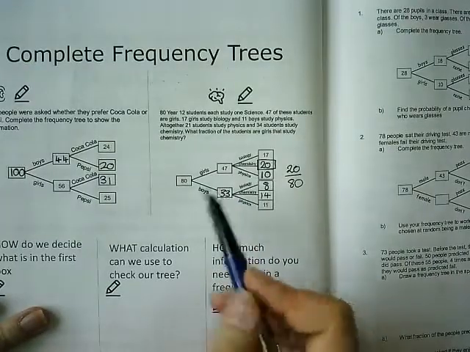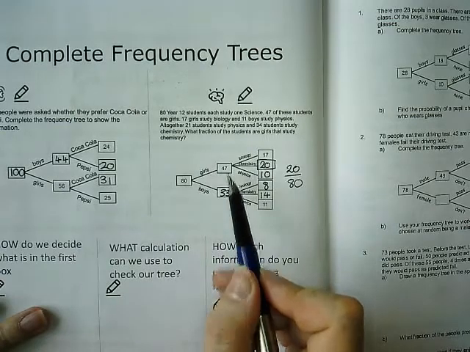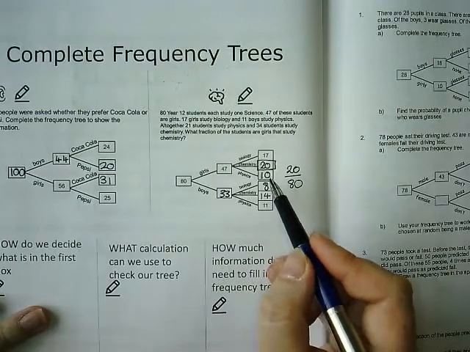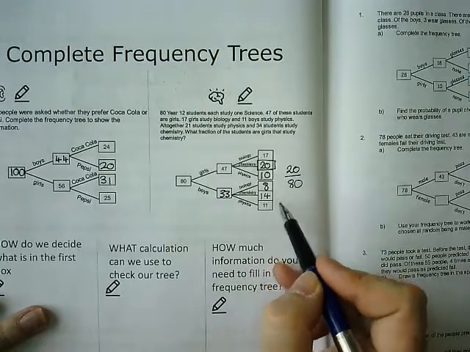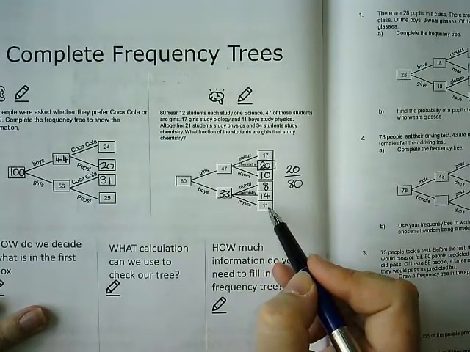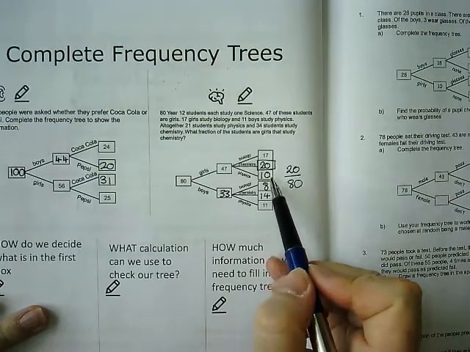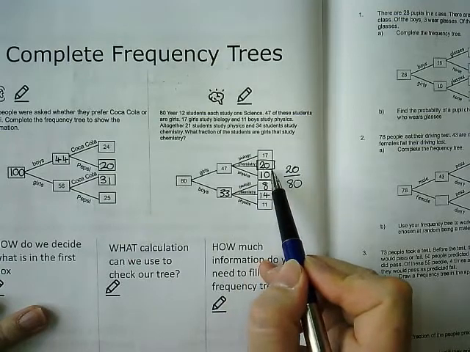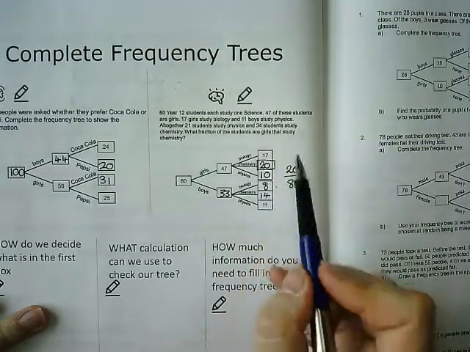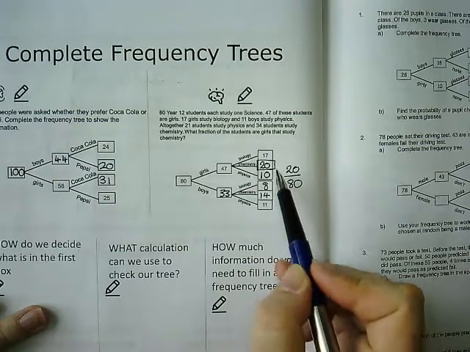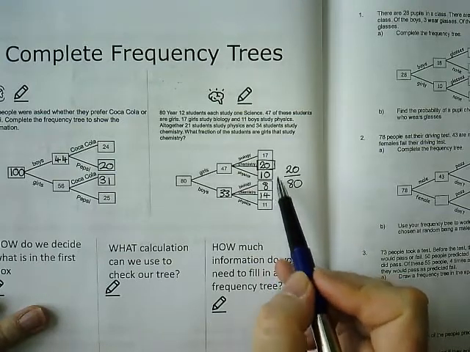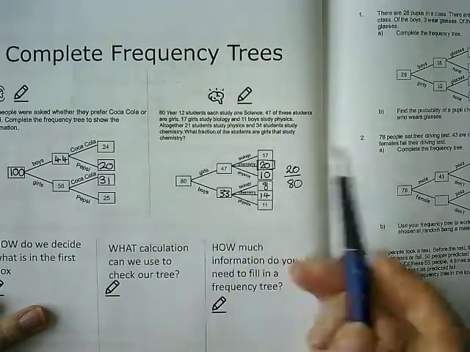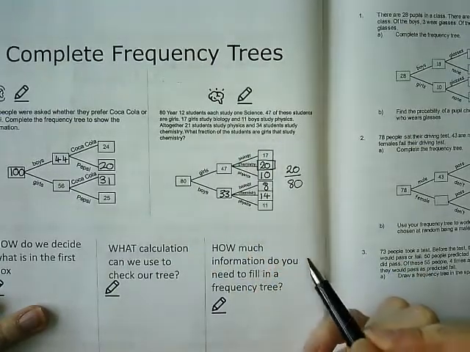So I've filled in the missing information. I've got 33 because these have to add up to 80. I've then got 10 here because I'm told physics has to add up to 21. And then I know this 10, 17 and chemistry add up to 47. So that must be 20. And then chemistry adds up to 34. So these two have to make 34 together. I'm asked what fraction of the students are girls that study chemistry? Well, it's 20 out of 80.